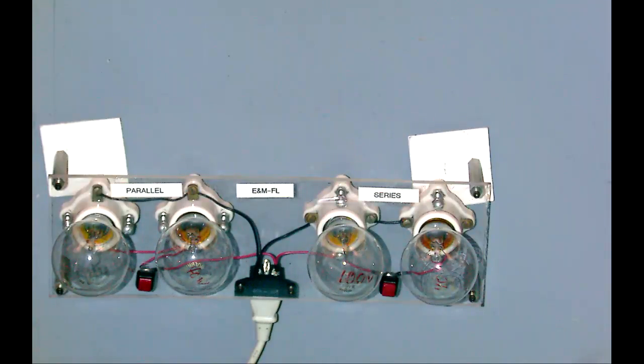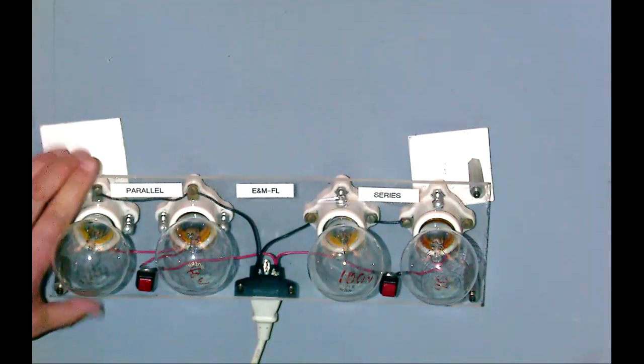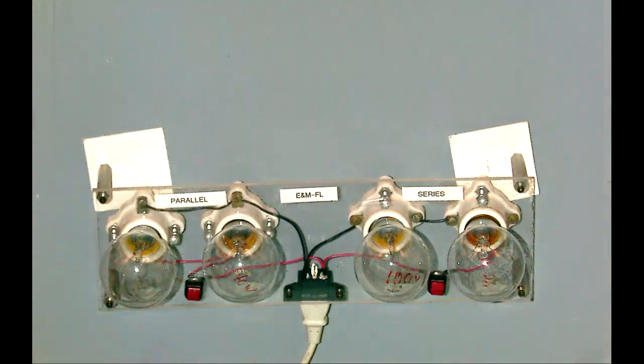And if I plug it in, okay, and if I press the button, we can see the brightness of each bulb. And, well, you don't have to watch. Actually, let's do it with the camera for the record.